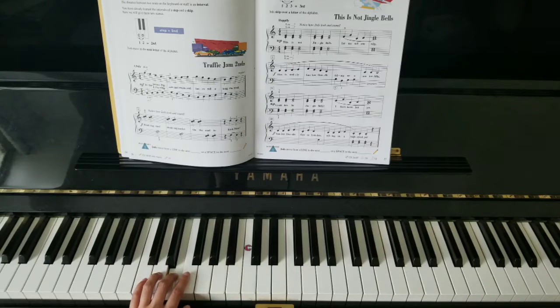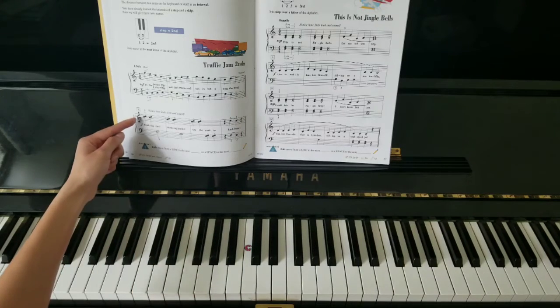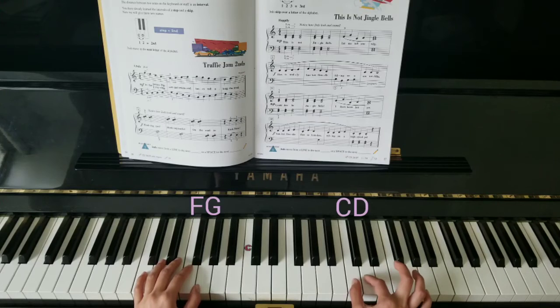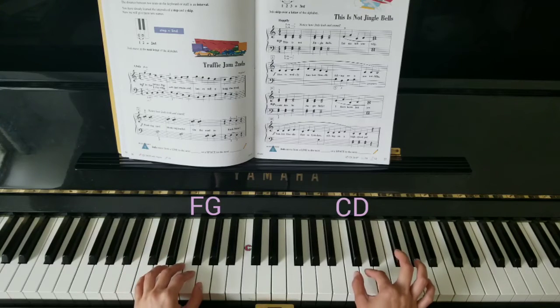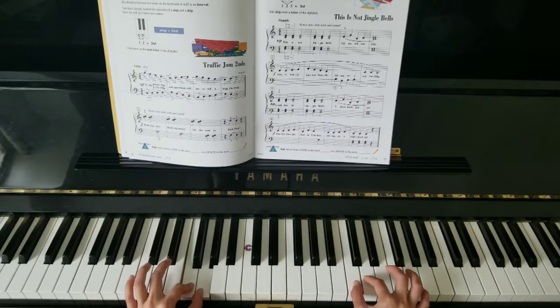down, stop on E. Now the second portion, let's jump the right hand, C and D, left hand F and G. Hold, jump, hold.